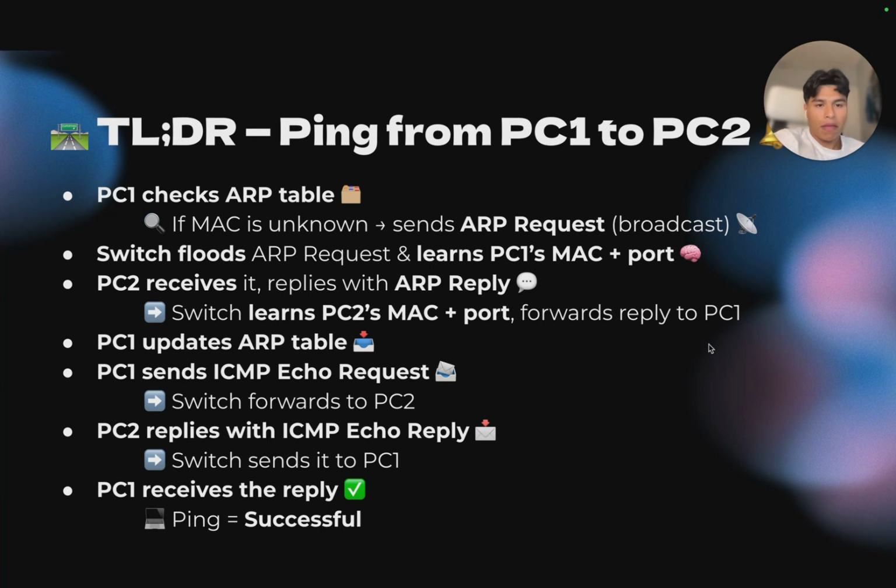So, too long, didn't read, right? Ping from PC1 to PC2, quick summary. PC1 checks the ARP table. If the MAC address is unknown, it's going to send the ARP request as a broadcast message. The switch is going to flood the ARP request, and it'll learn PC1's MAC and port. PC2 will receive it and reply with an ARP reply. The switch will learn PC2's MAC address and the port, and it's going to forward the reply to PC1.